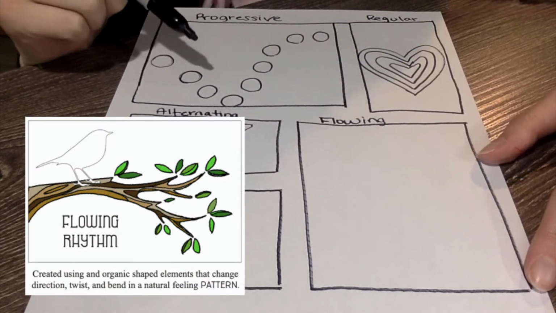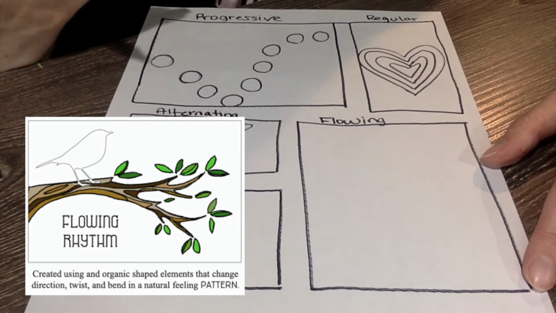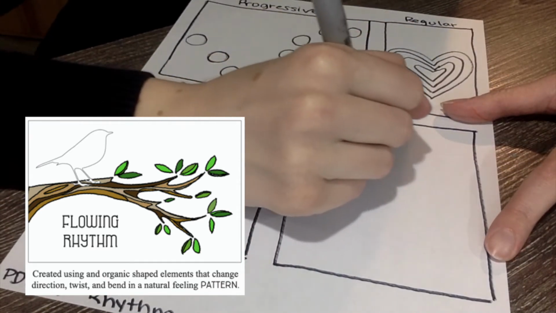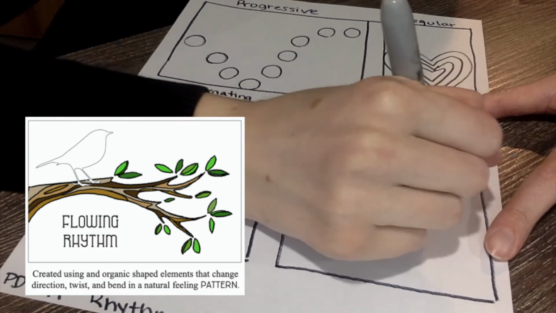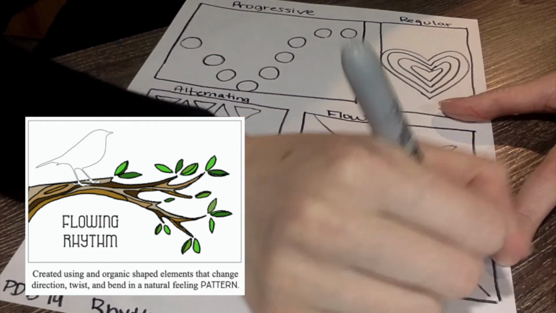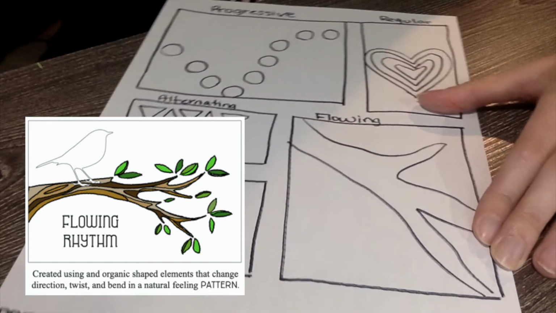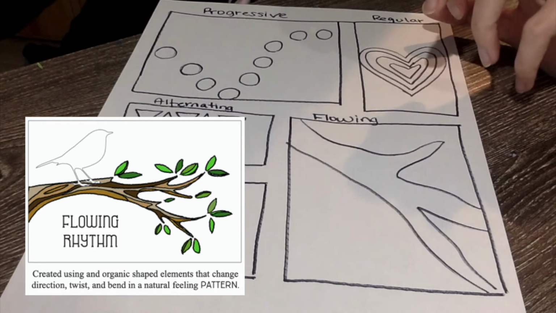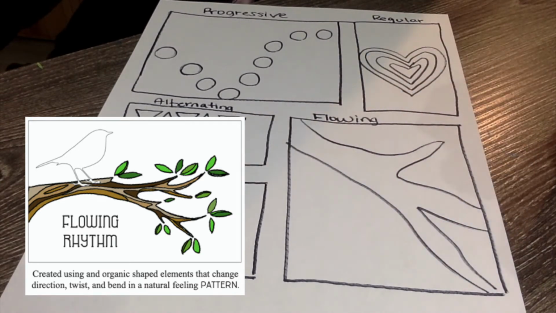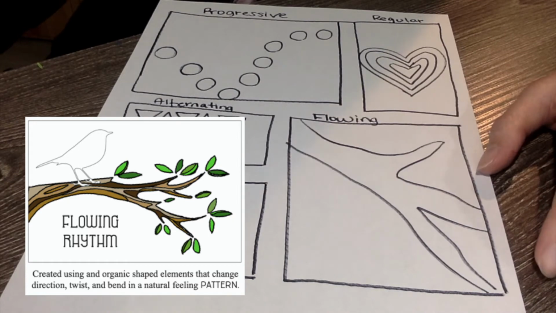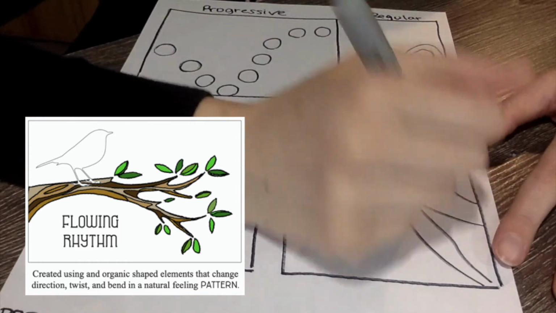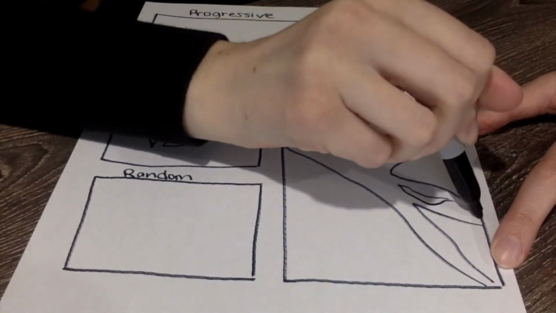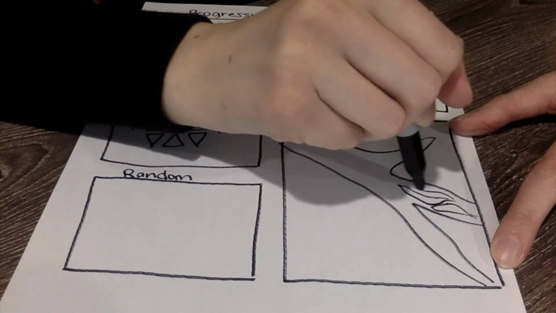Now for flowing, it shows a very organic tree branch. So I think I'm just going to copy a tree branch. Rather than just having this flowing rhythm, it's using organic shapes and elements that twist in different directions and bend in a natural feeling. So I'm going to do these flowing shapes that are going on here.